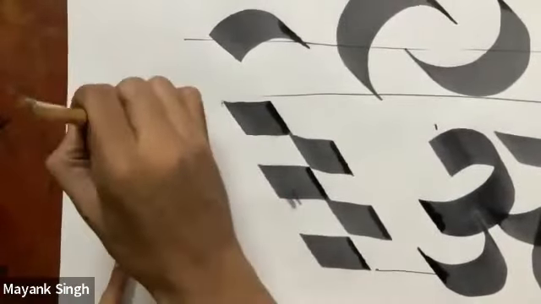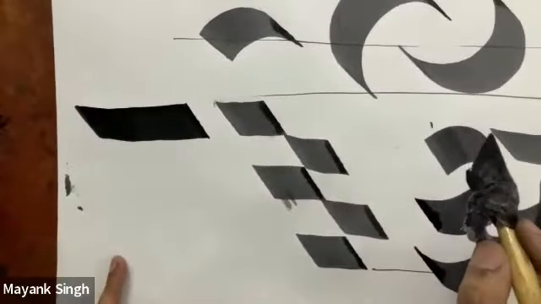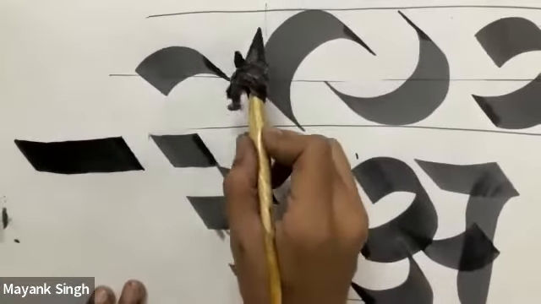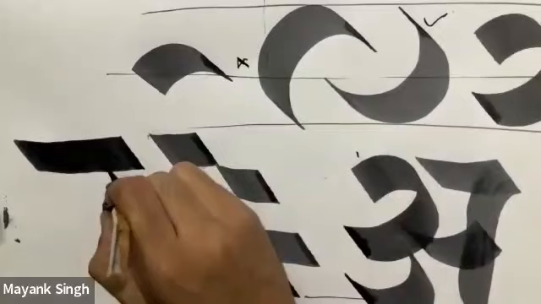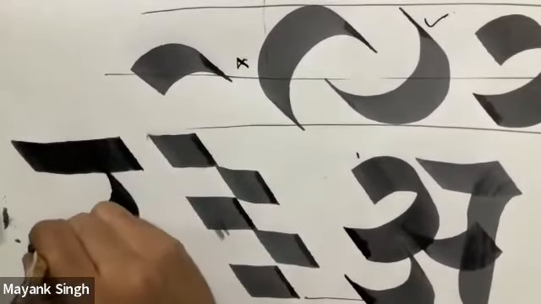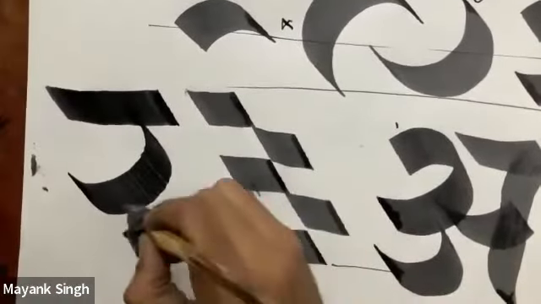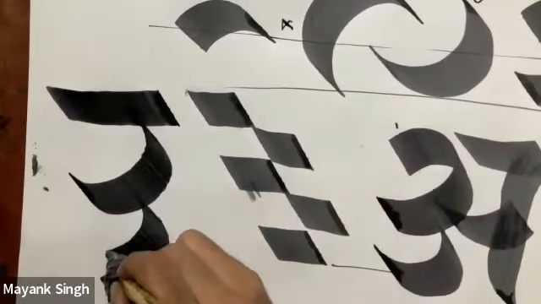If I just make the Shiro Rekha, and then I'm not going to use this stroke. I'm just going to use this one. And then again, the same stroke.